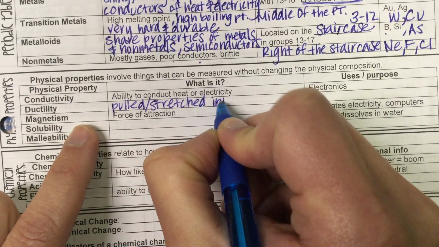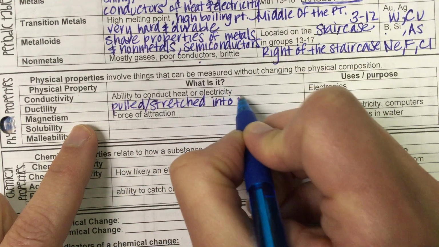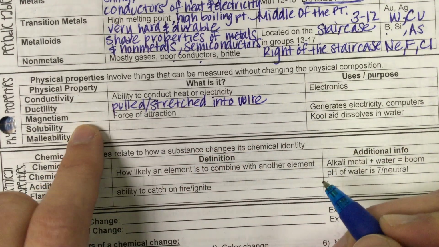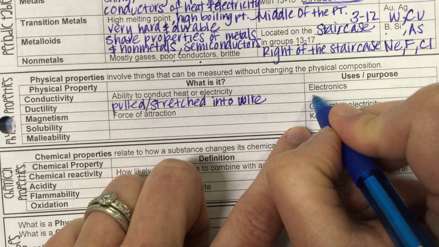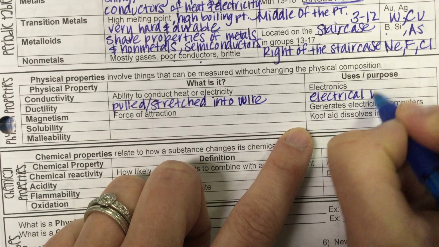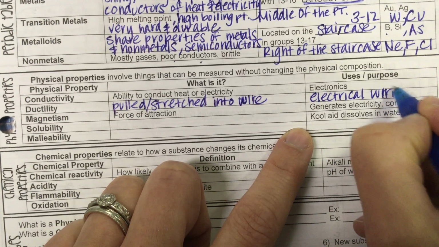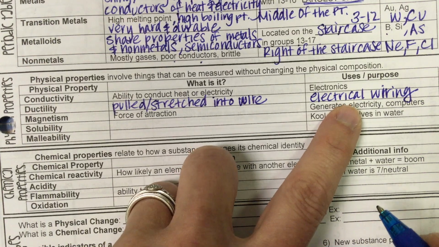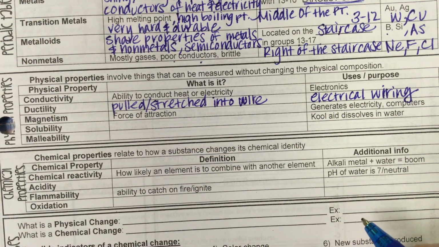This is a property of metals, that it can be pulled or stretched into wire. Think of electrical wiring. Electrical wiring in your house. So behind your outlets, you would see electrical wiring. We also see electrical wiring outside on the telephone poles.